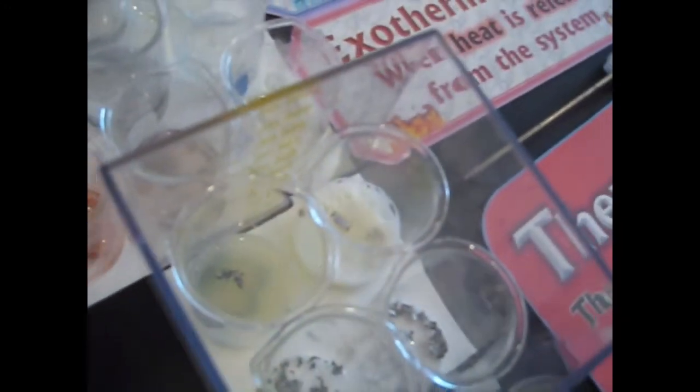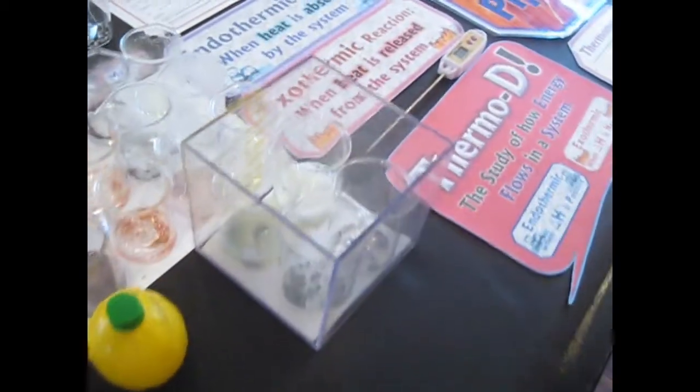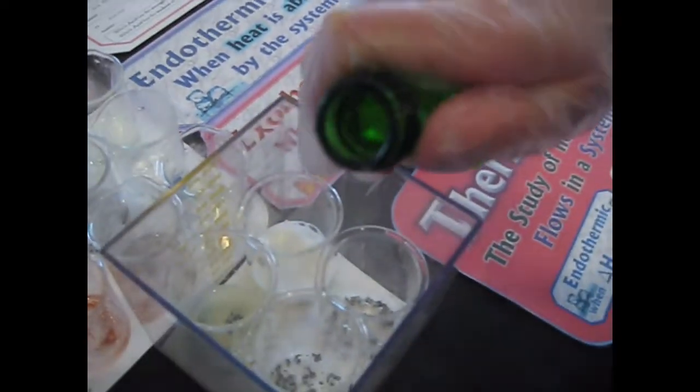Okay, and then the Pellegrino. Do we see any reactions happening? Oh, this one just got murky. Okay, Pellegrino, just pour in a little bit, about the same amount, so it's about the same level. It might splash a little, that's okay.